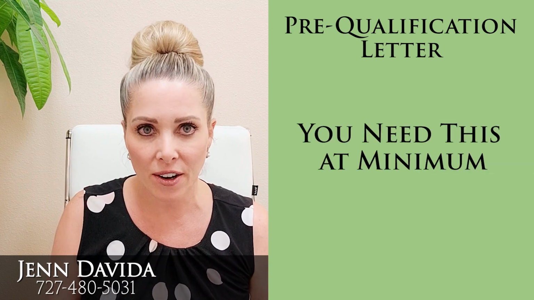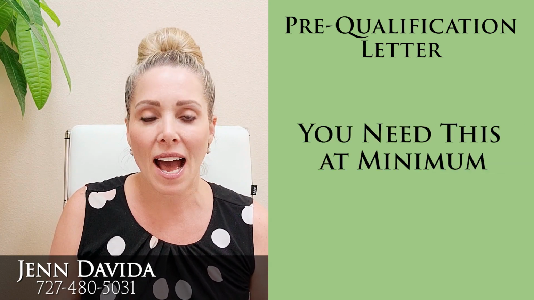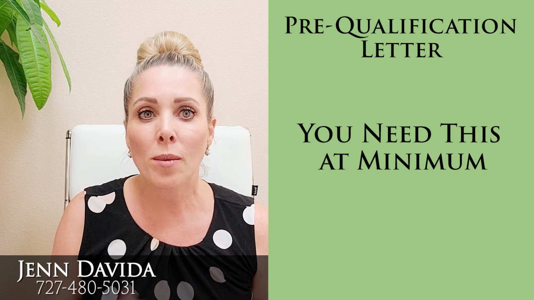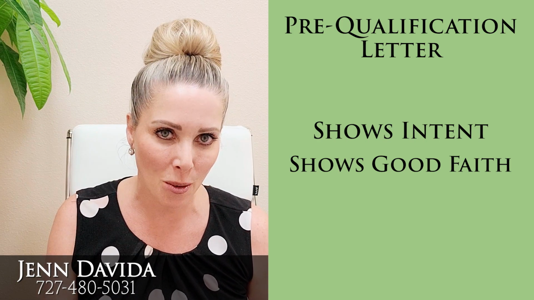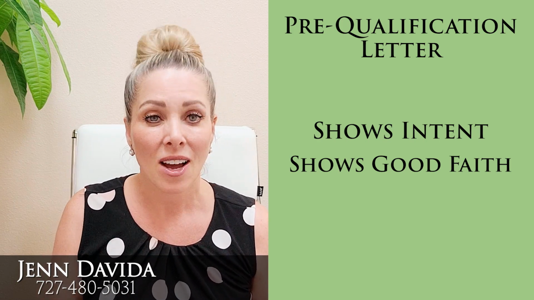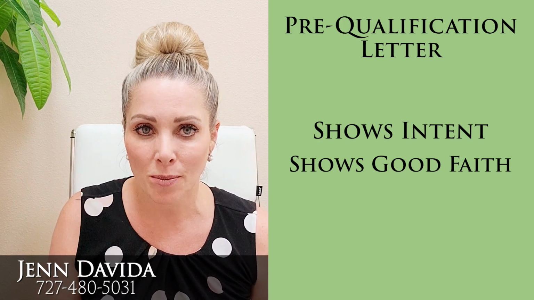So this is a pre-qualification letter, and at the very, very least, this is what you need to have in your hand when making an offer. It goes with your offer to the other side, so it shows your intent and your good faith that you are at least qualified at this point. The lender that you're dealing with thinks that you're qualified as well. And so that's a pre-qualification letter.